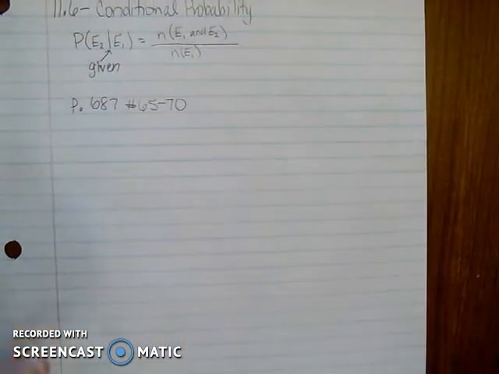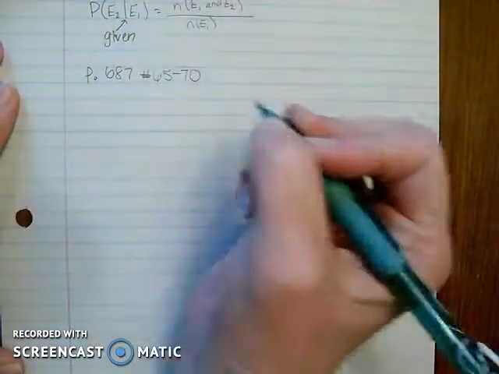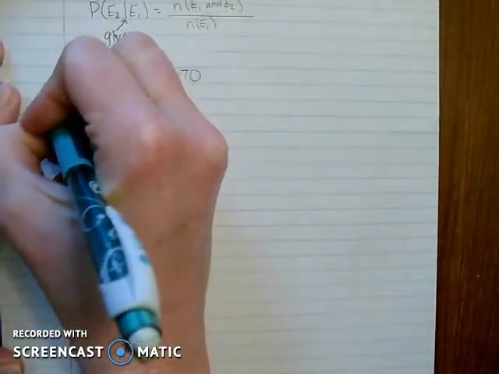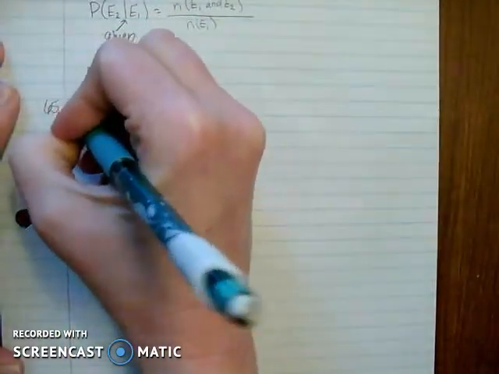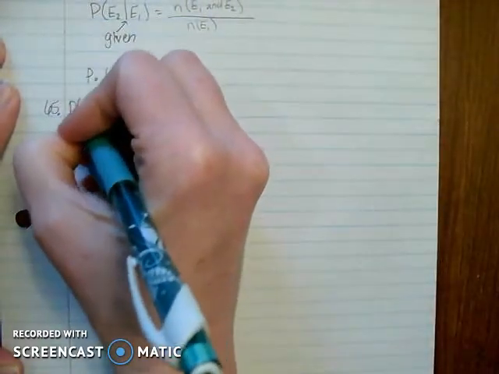All right, so we're going to look at page 87, number 65 through 70, and it's a table of what news station people watch. So we have ABC, NBC, CBS, and then other, and it's divided between men and women. So there's a total of 270 people that were interviewed. That's where you have to be careful, whether it's a given, a conditional probability, or just plain probability. So for 65, it wants the probability of just ABC or NBC.